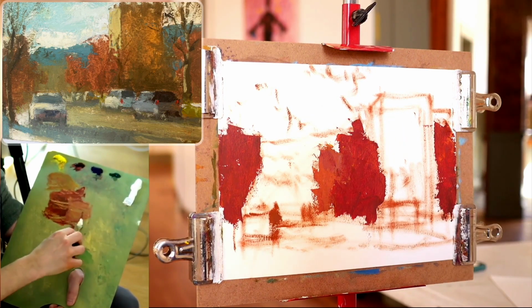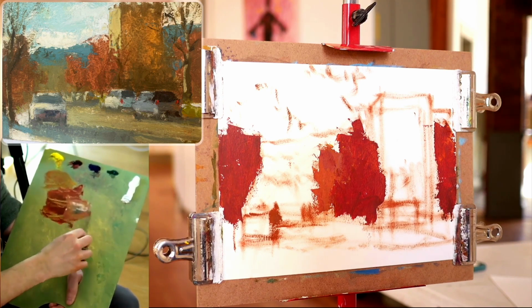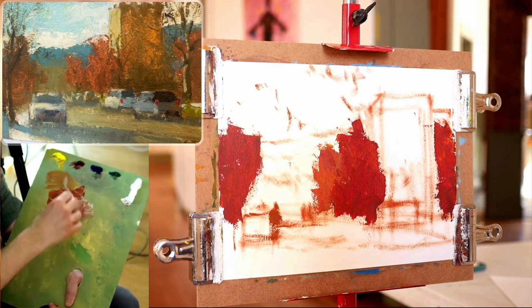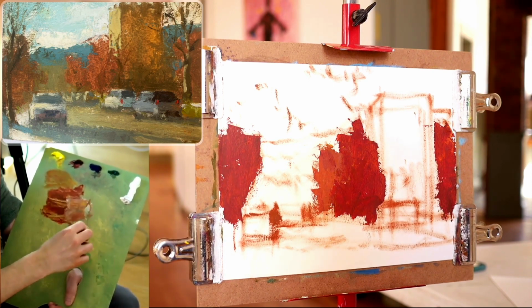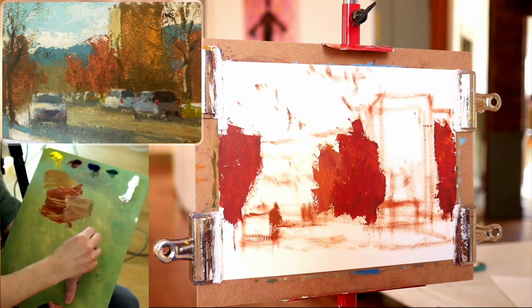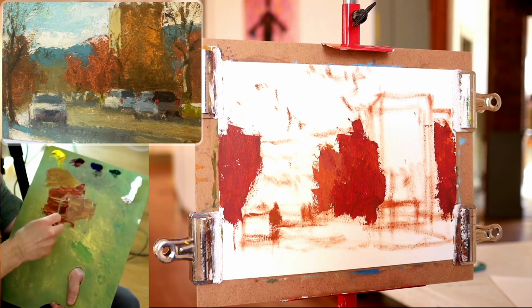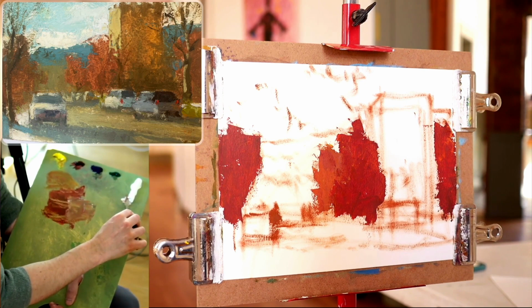So then in my distance, I really want this to go back, so I'll make it bluer, essentially grayer, a little more white. I'm going to put some yellow. I'm going to make it more, let's say, again, I'm judging the relationship, but I don't think that's light enough.